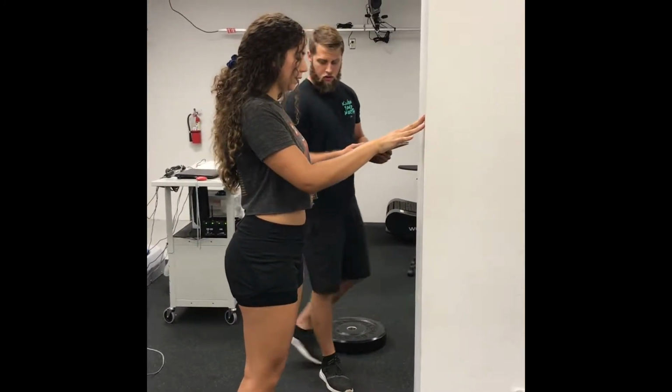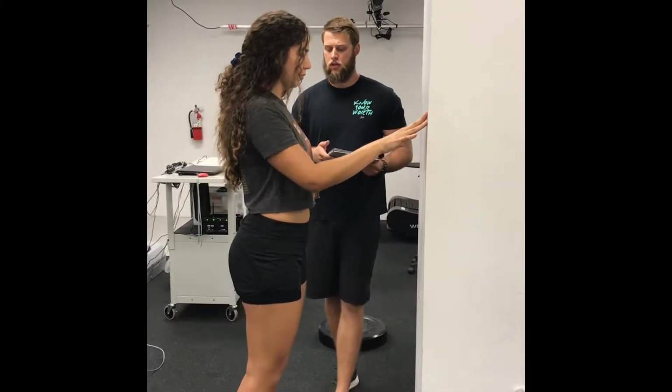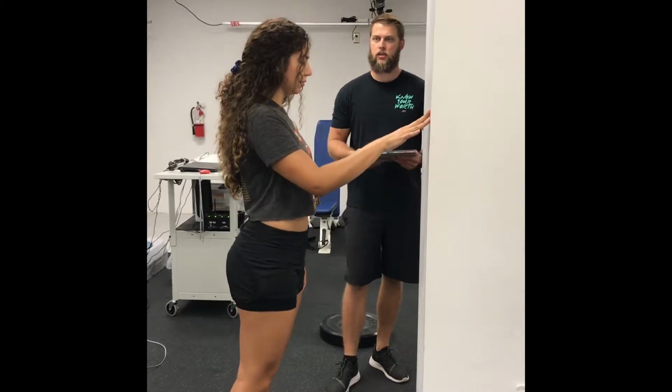Make sure when you go all the way down to the bottom that you focus on pushing your heels to the top. Imagine your heels coming up through your body. That's the way you want it to feel.